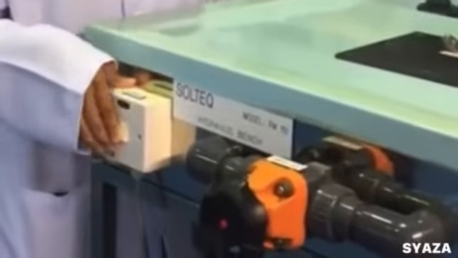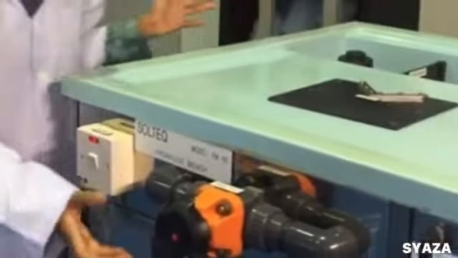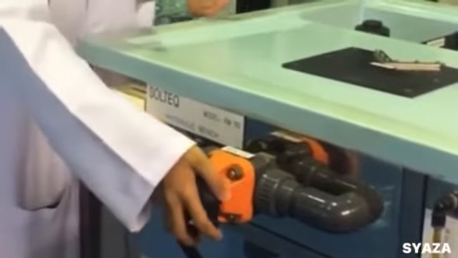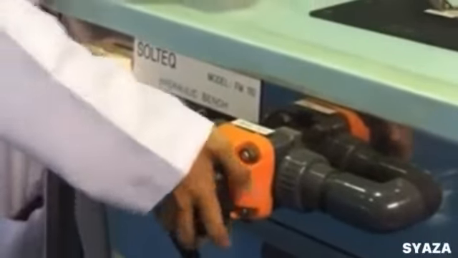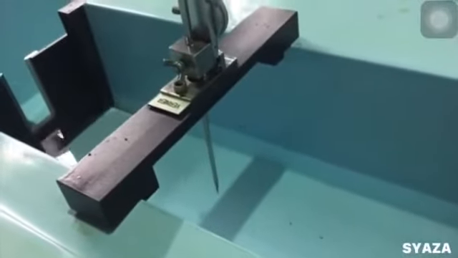For the procedure, first we must switch on the main switch on the control box and then open all the valves before starting the experiment.